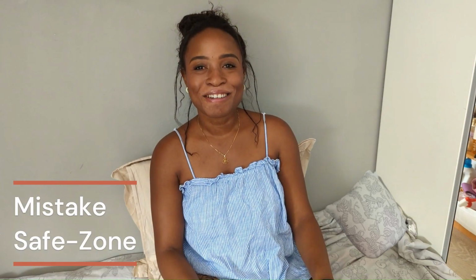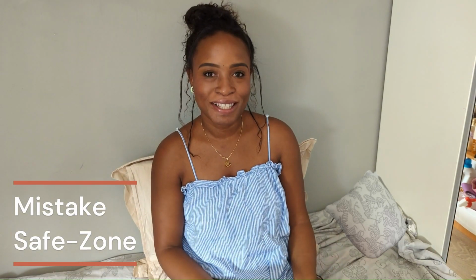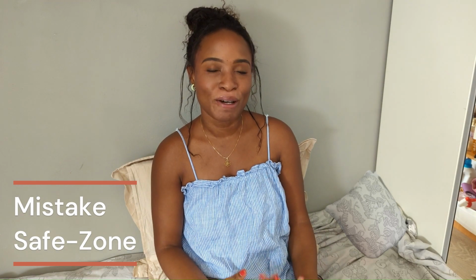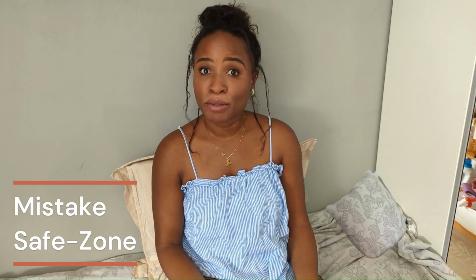So the fourth thing to keep in mind, to implement in your classroom is, how would I say that? A mistake-happy zone. Meaning that you encourage mistakes and you keep the space really open for them to make those mistakes.